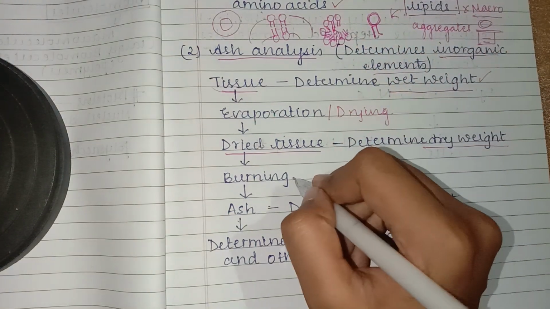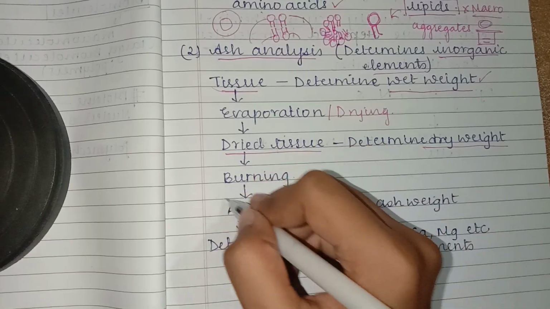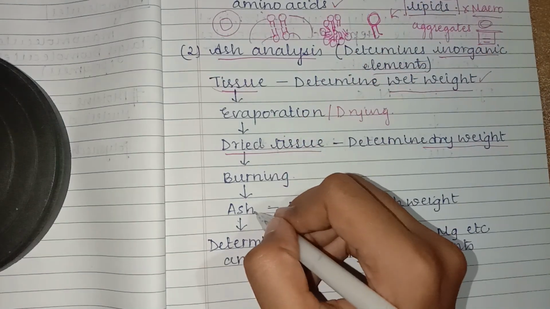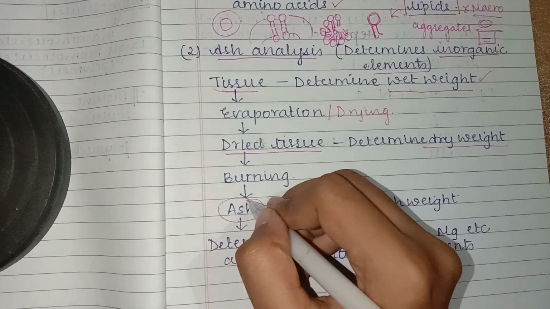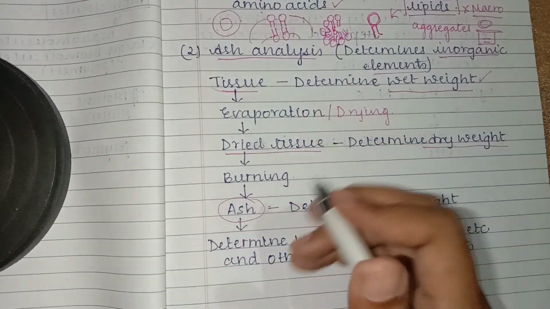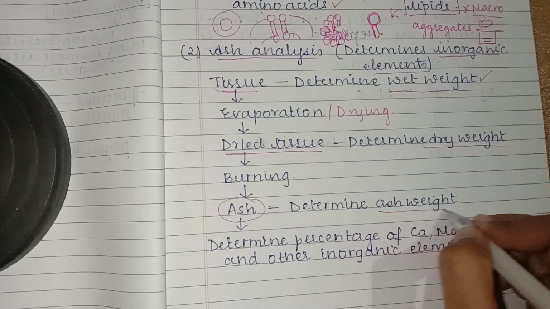We are going to burn the dry tissue. Once the tissue is burned, what remains is the ash. This ash is the remnant, and we determine the ash weight.